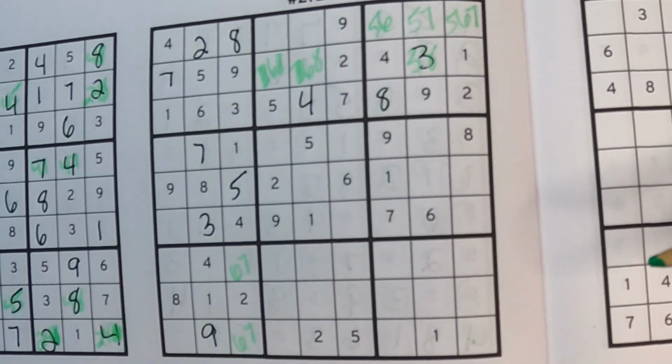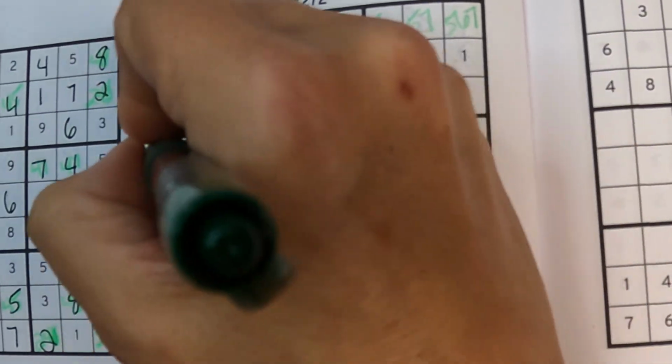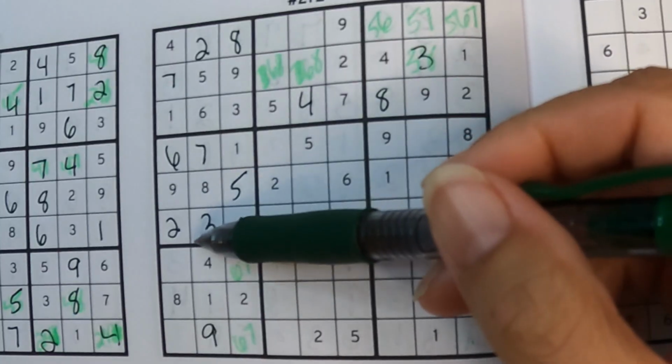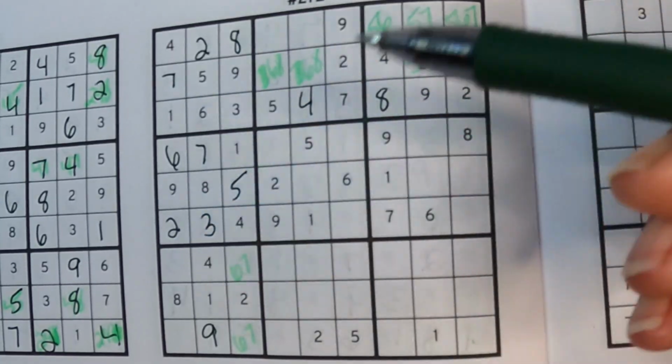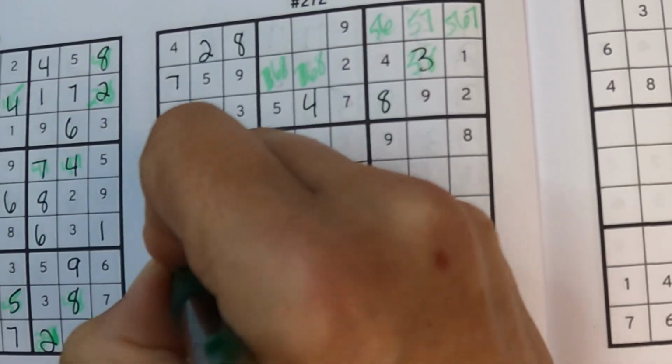For this box, we're missing 2 and 6. We've got a 6 here, so 2, 6. For this column now, we're missing 3 and 5. We've got a 5 here, so 3, 5.